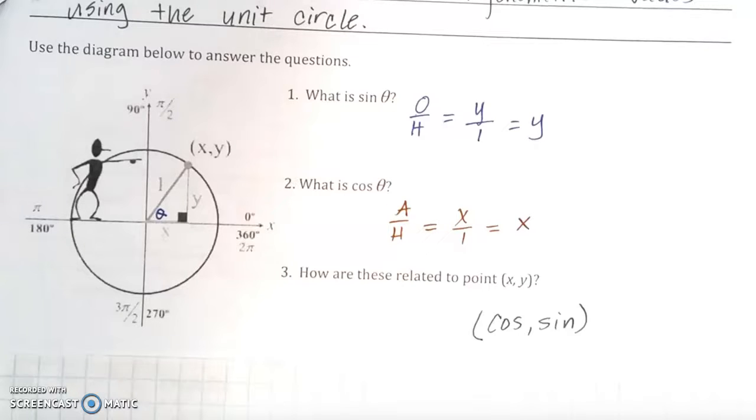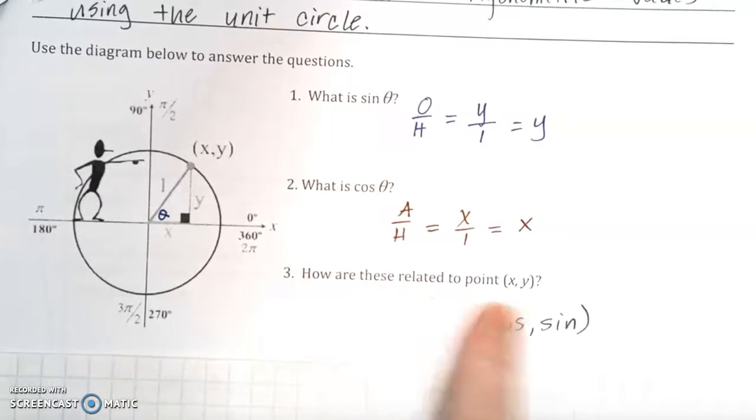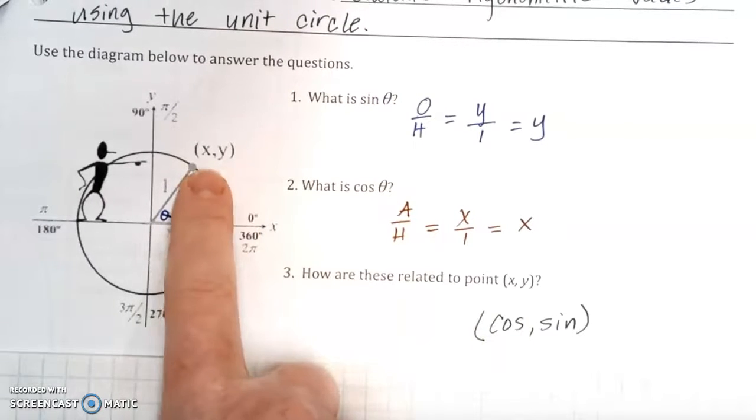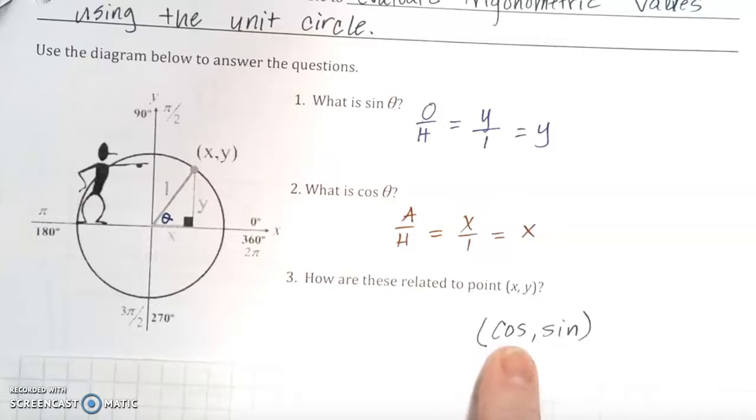Same thing with the cosine: from angle theta you want the adjacent, which is the x right here, over the hypotenuse, which is still 1, and that reduces to x. So how do we get this point (x, y)? When you see the points all over your unit circle, the cosine ratio comes first and the sine comes second, which is backwards of how it is on your calculator and how you always think of it, sine, cosine, tangent, right?